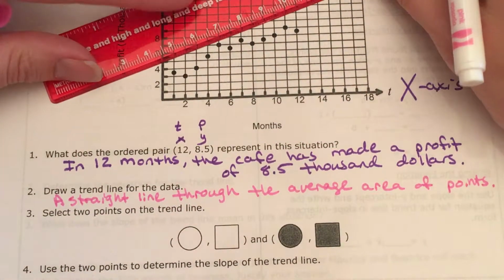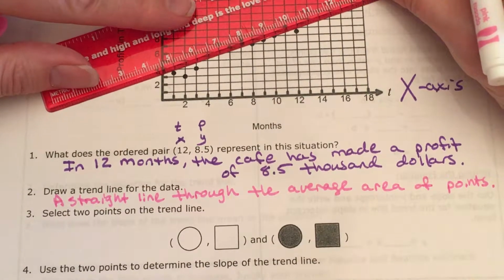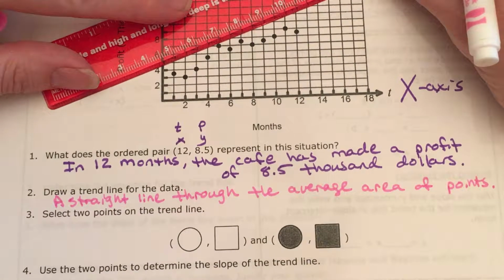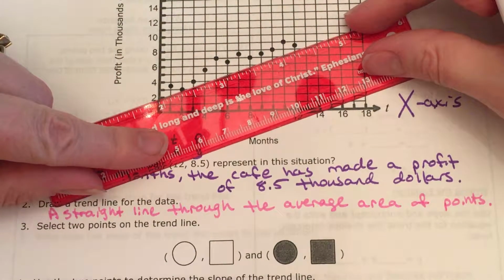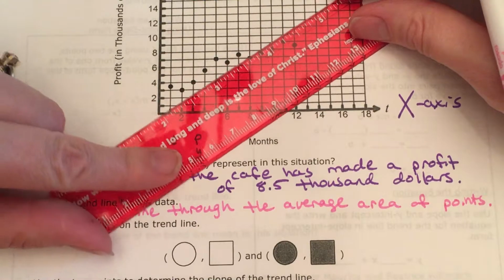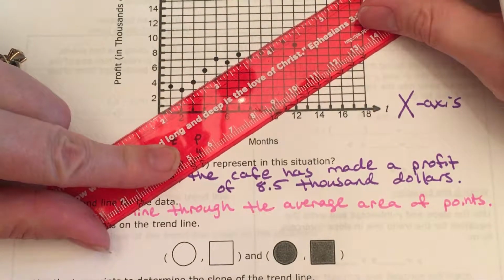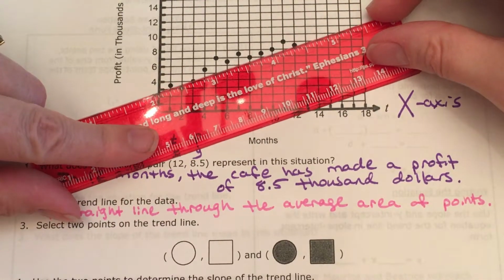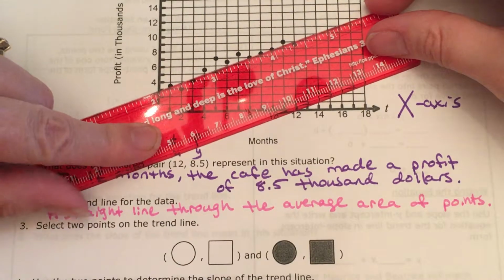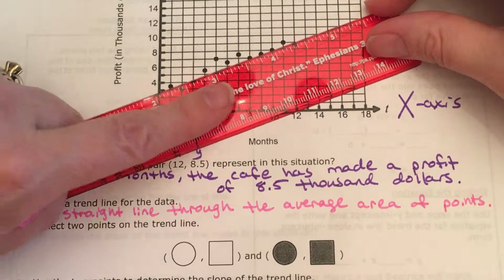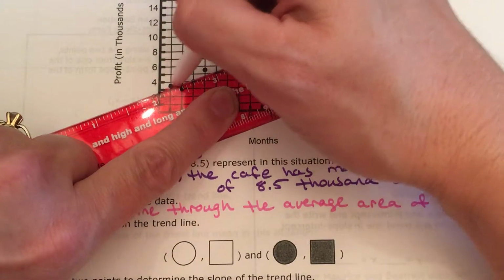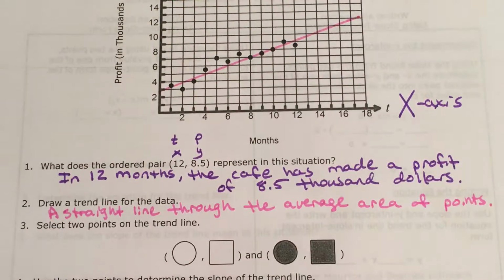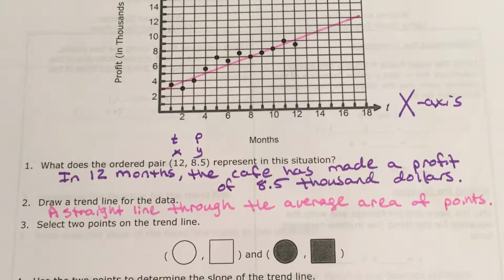And to put this through the average area of the points, you're not looking up here above the points. You're not looking down here below the points. You're not going through the origin necessarily. You're just going through the average area of the points. And that means that your trend line is going to be slightly different from my trend line. But they should be very, very similar. Okay? So there you go, a trend line.